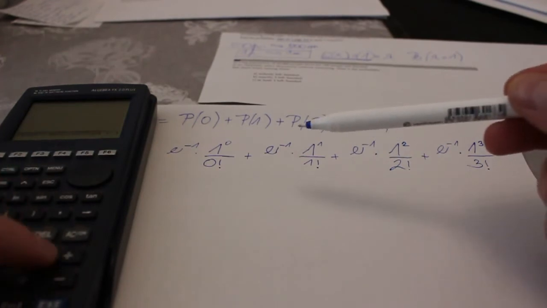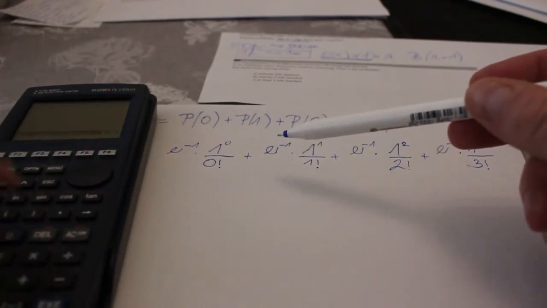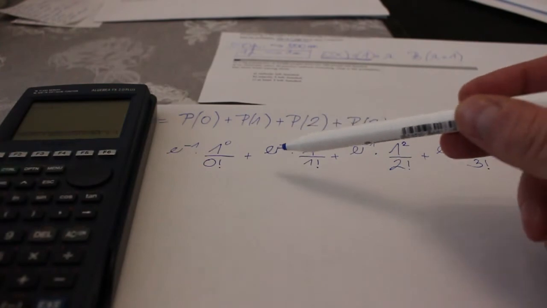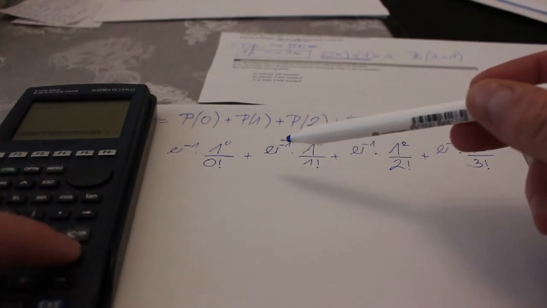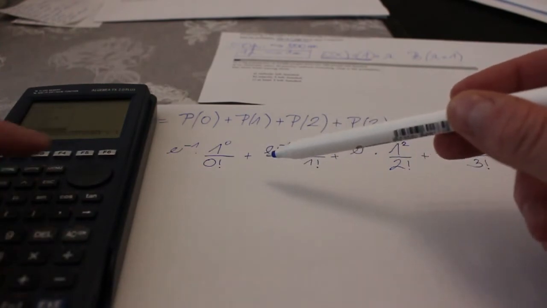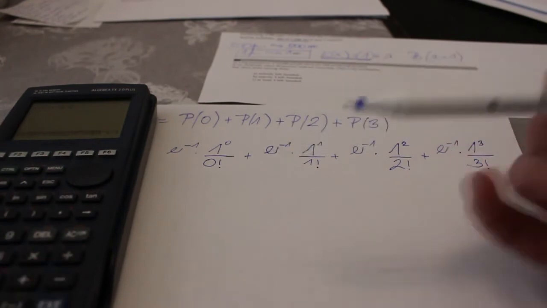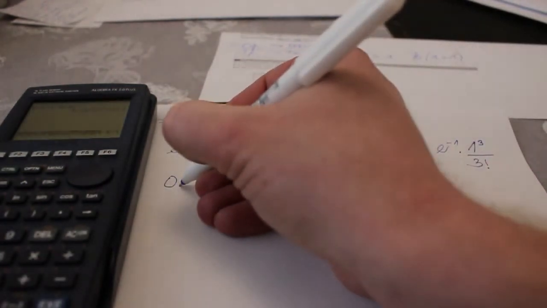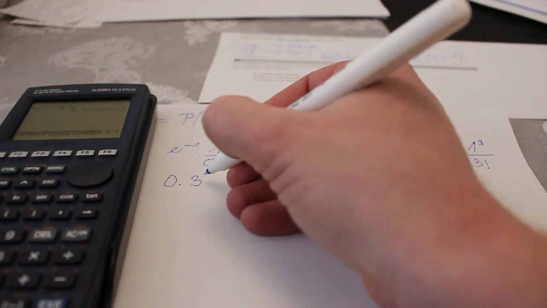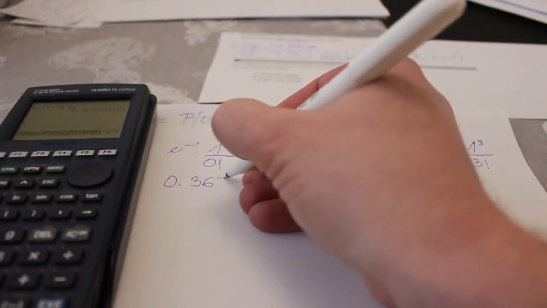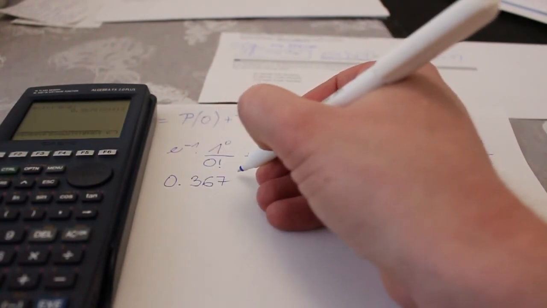So that is e to the minus 1 times 1 to the power 0 divided by 0 factorial, which is 0.3679.